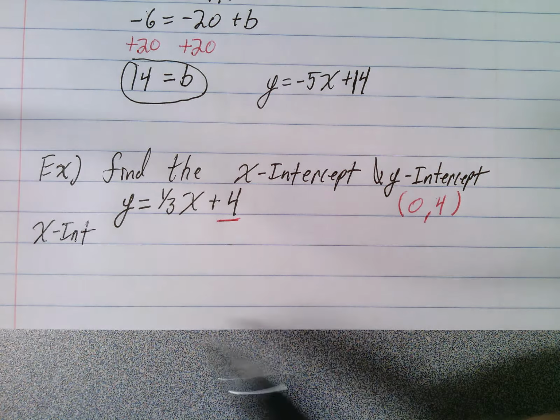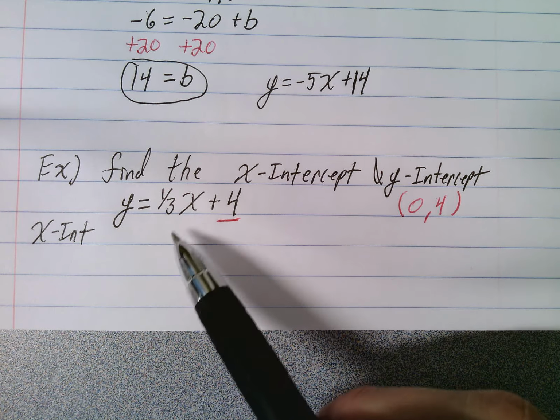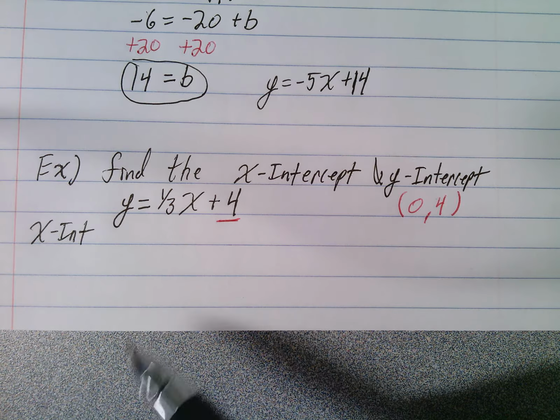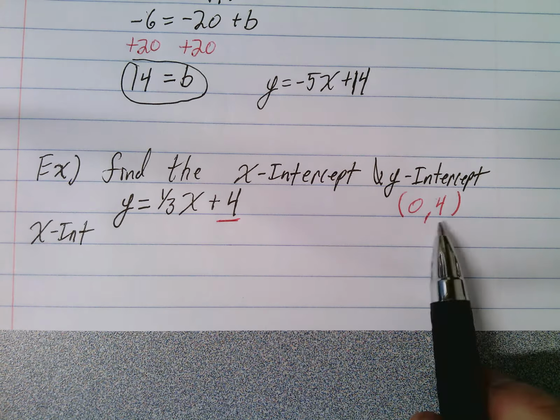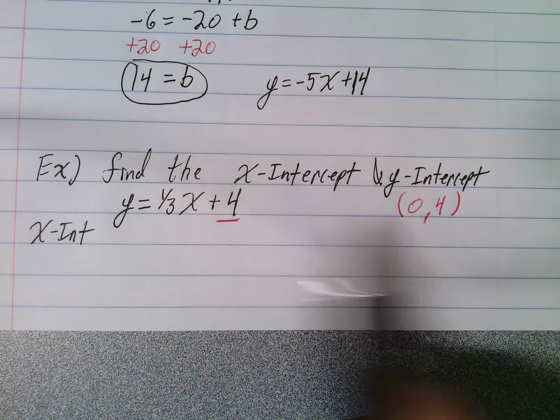Which one do you think? If I want to find the x value, should I plug in 0 for x? What do you think, Antonio? Yeah, I'm going to plug it in for y, okay? Remember, if I found the y-intercept, I plug in 0 for x. So to find the x-intercept, I need to plug in 0 for y. So where y is 0.